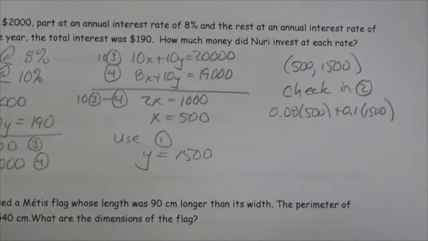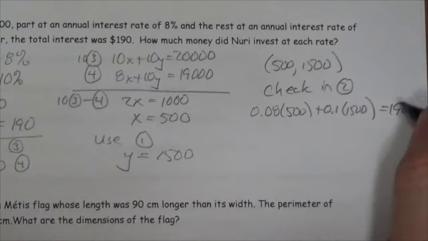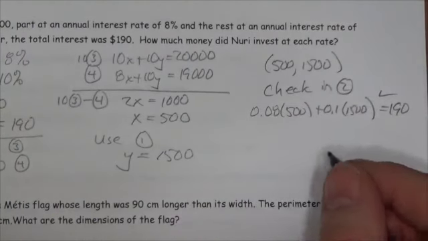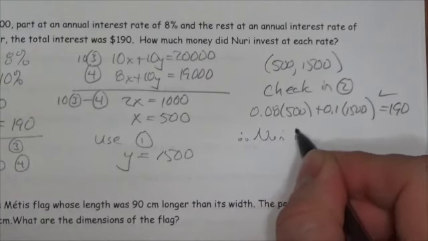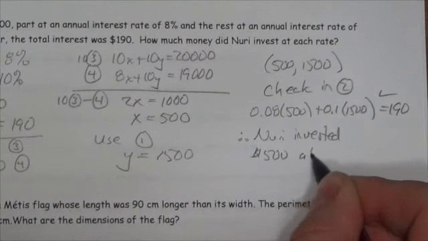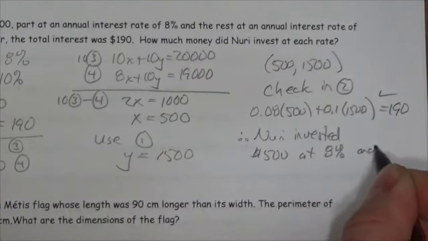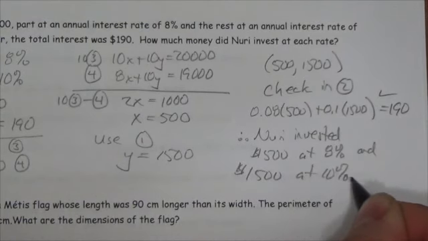I'm going to jump to my calculator because I'm lazy. So 0.08 times 500 plus 0.1 times 1,500. And look at that, I get 190, which is exactly the value that I wanted. So that is the correct solution. Therefore, Nuri invested $500 at 8% and $1,500 at 10%.